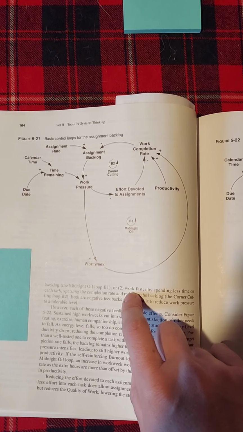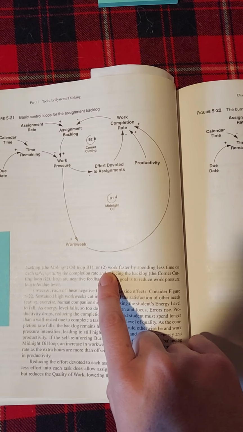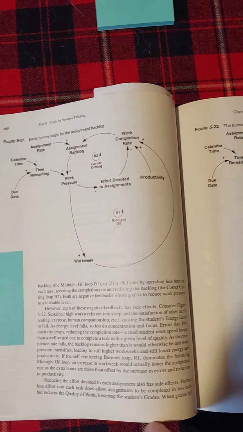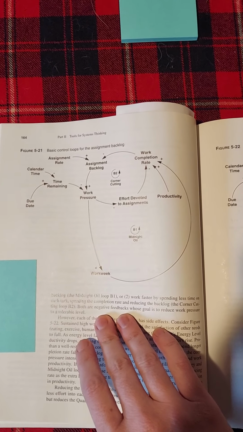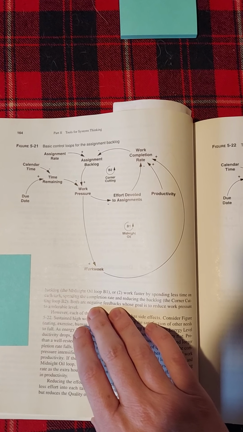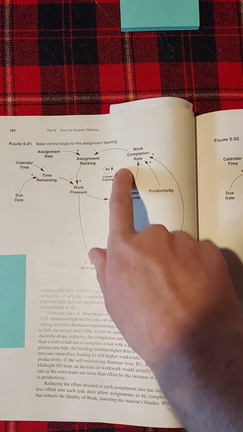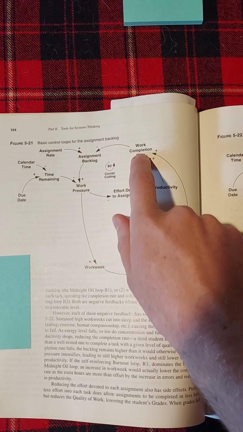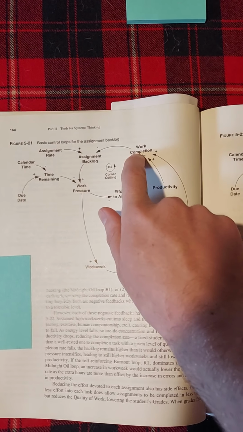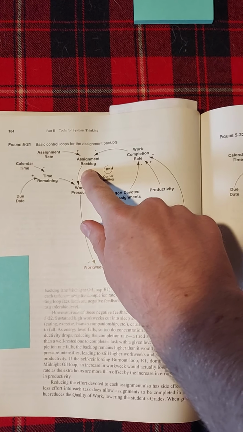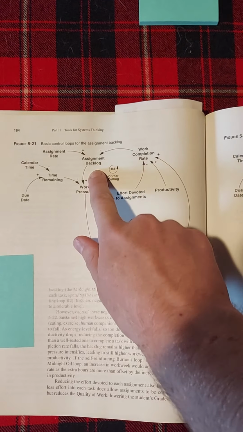So for instance here we've got a model of a team that's working on a deadline. If we follow this little loop around, we've got work completion rate. As that increases, it reduces the assignment backlog, which would probably be a stock.